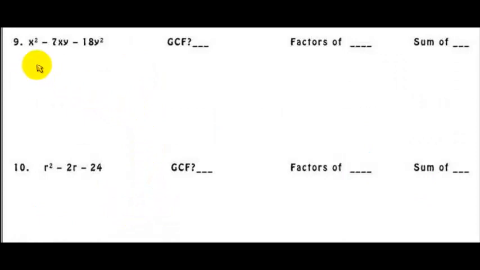Alright, let's discuss number 9. Do we have any GCF? No, we don't have any GCF. Okay, so we need factors of negative 18y squared, and we need to get a sum of negative 7y. We have x squared minus 7y x minus 18y squared.